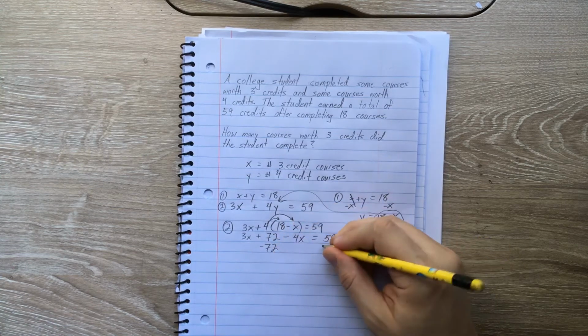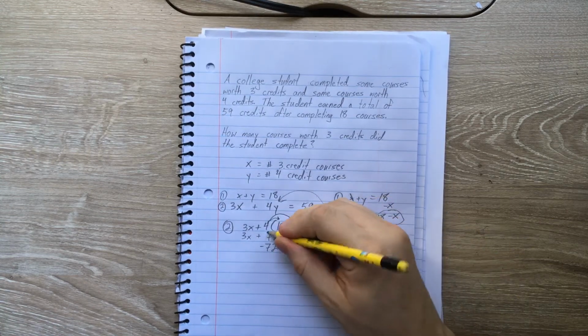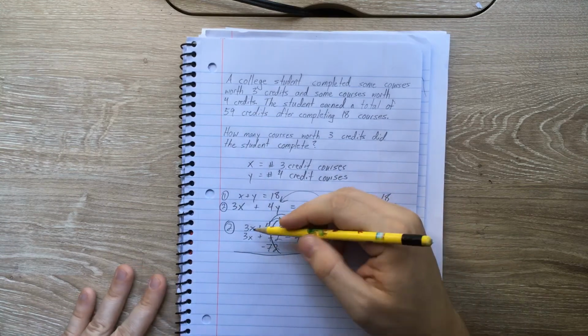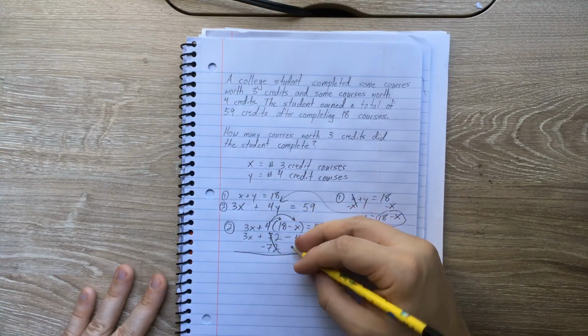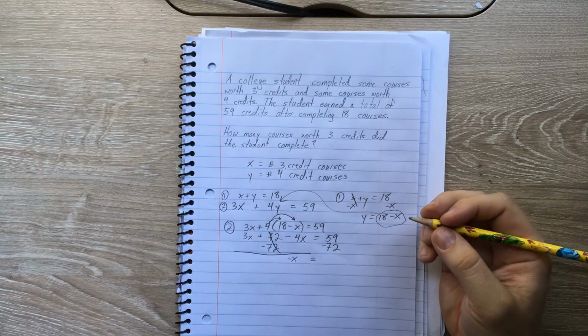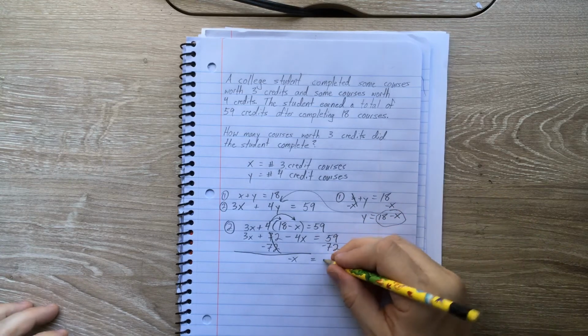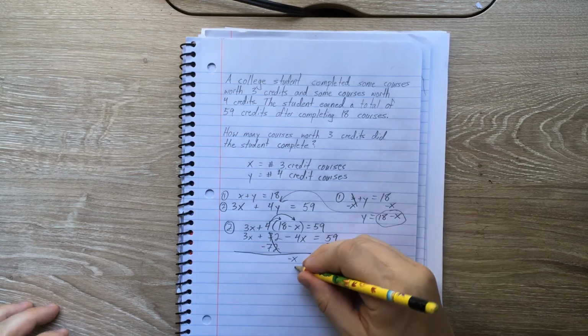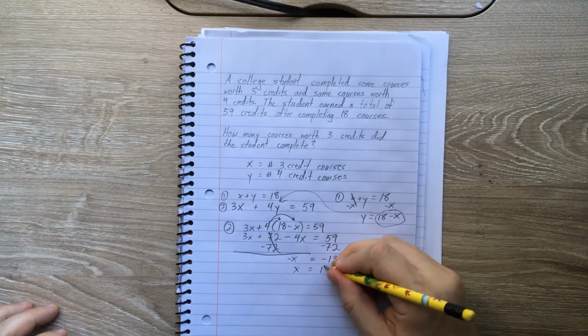So subtract 72 from both sides. Here they cancel. On the left side, 3x minus 4x is negative x, equals 59 minus 72, which gives me negative 13. And that means x, positive x, equals positive 13.